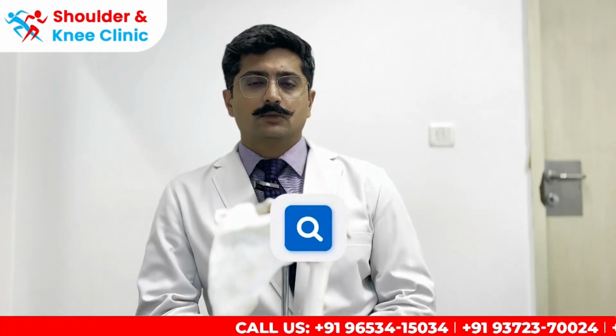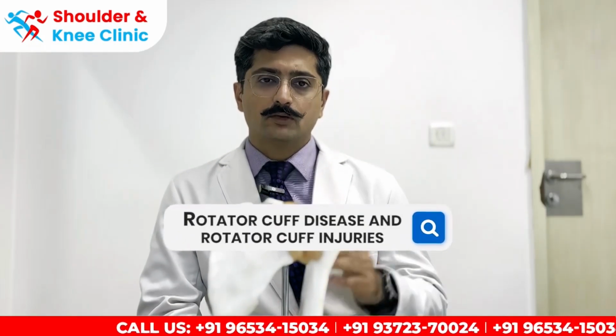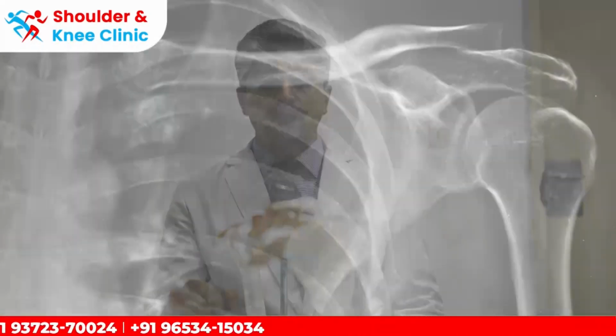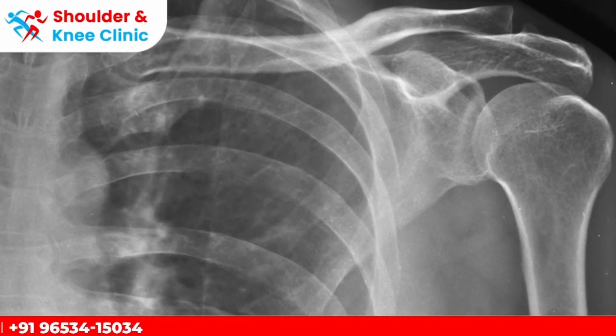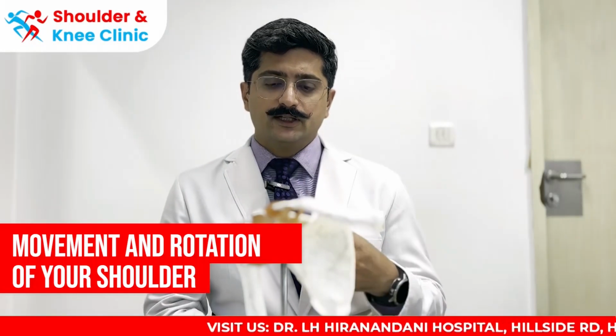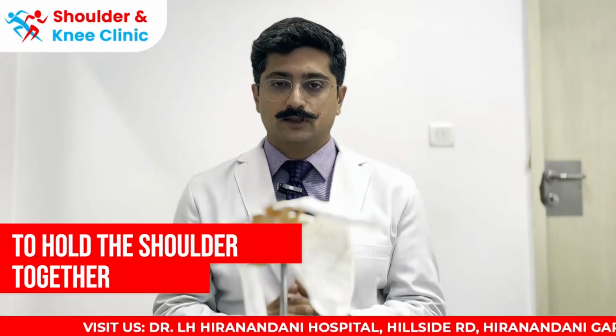So today we'll talk about rotator cuff disease and rotator cuff injuries. If you see your shoulder is like this, it's a ball and socket joint. There are these tendons around the shoulder called the rotator cuff, and they are responsible primarily for two functions. One is movement and rotations of your shoulder, and the second is to hold the shoulder together.